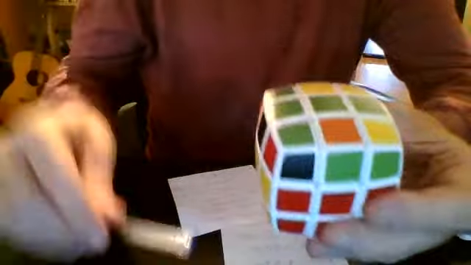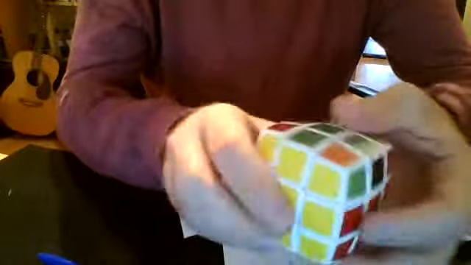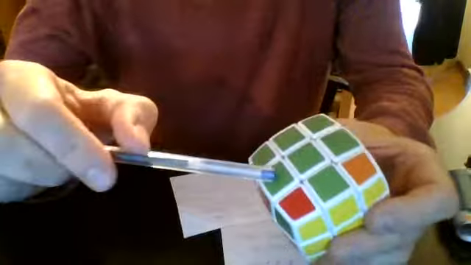Now I have a bar. That's fine. I hold it like this. F R U R prime U prime F prime, and I have the cross. Sometimes you have to do it 3 or 4 times. Sometimes you don't even have to do it. It can be already there, luckily.